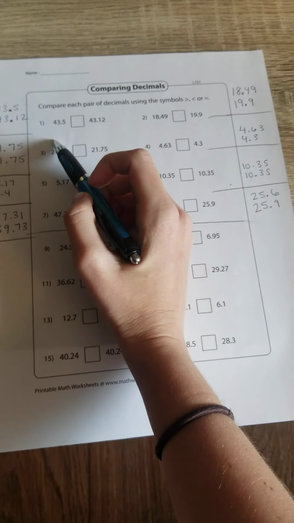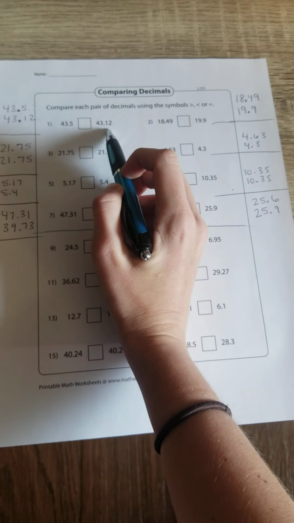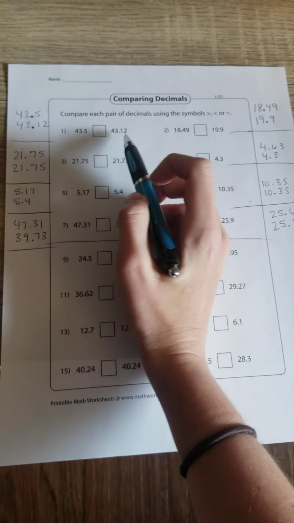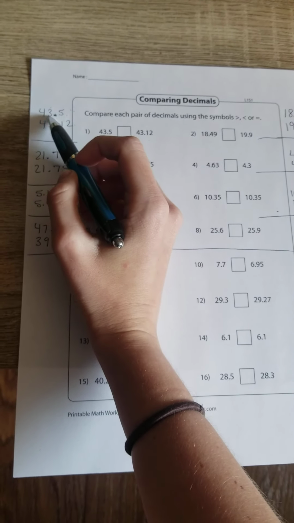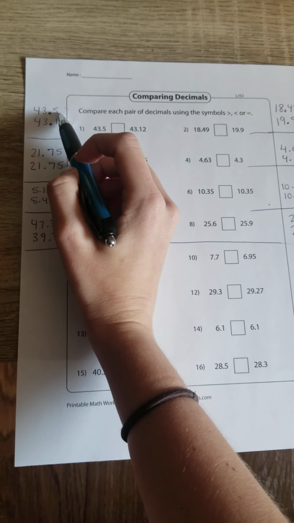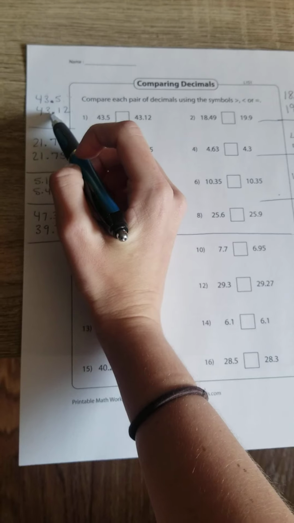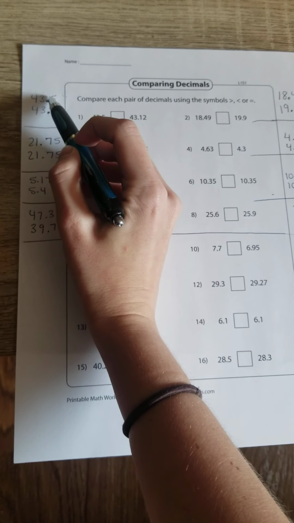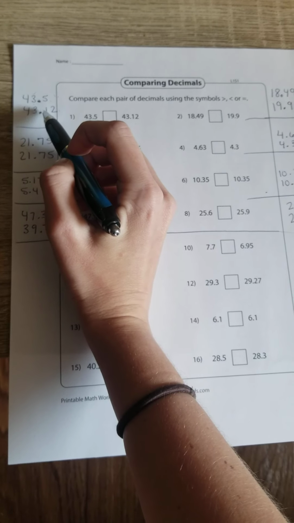Looking at question number 1, I have 43 and 5/10 compared to 43 and 12/100. So the first thing that I'm going to do is stack my two numbers. I'm going to take the first number, 43 and 5/10, and then write below it the second number, 43 and 12/100. But I have to make sure that I've lined up my decimals so that I can compare each place value, okay?